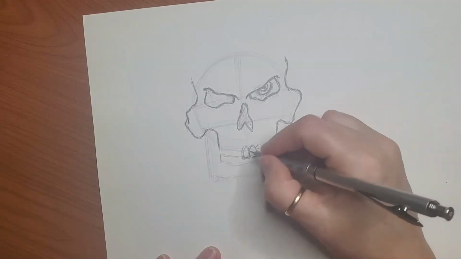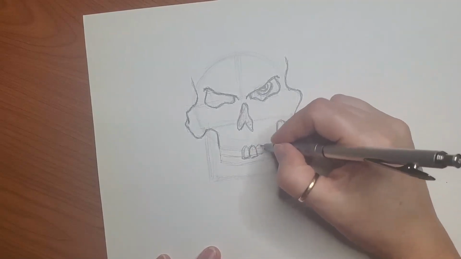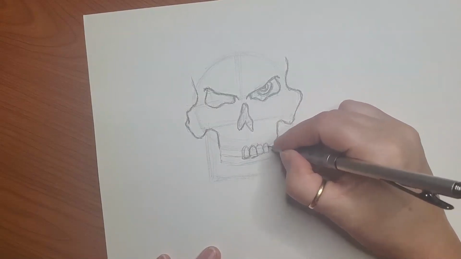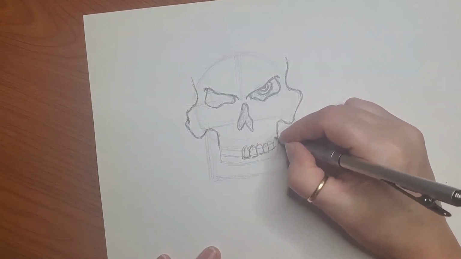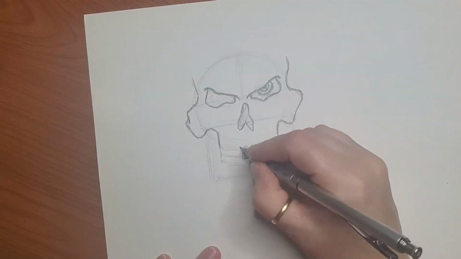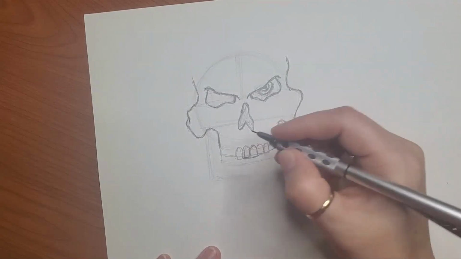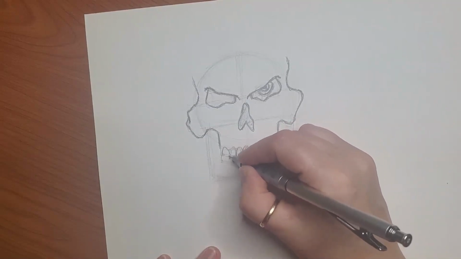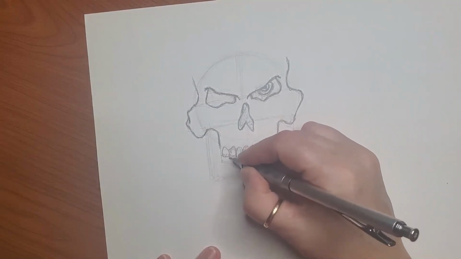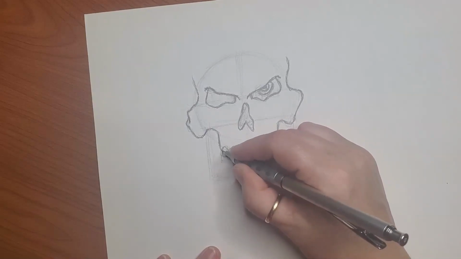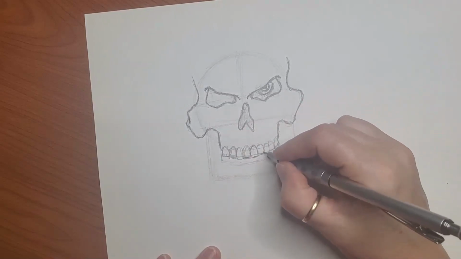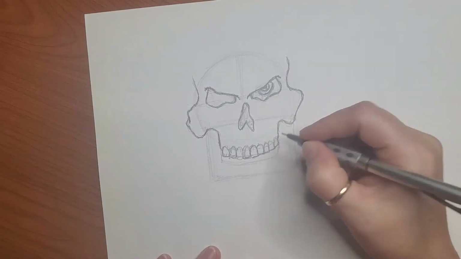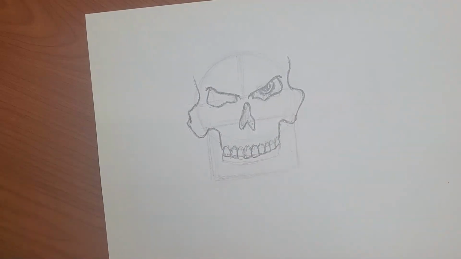And as your teeth go to the outside, typically they're going to get a little bit smaller. Your front teeth are bigger than the ones in the back. And I'm not going to worry about how many teeth I'm drawing. I'm not doing a realistic illustration, so it really doesn't matter. If that's important to you, then you can do your teeth more accurate.